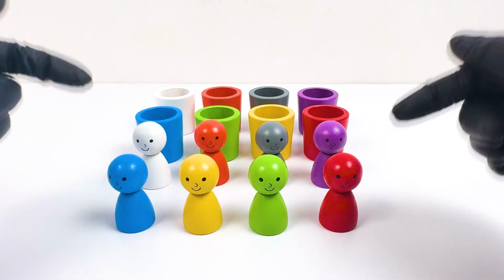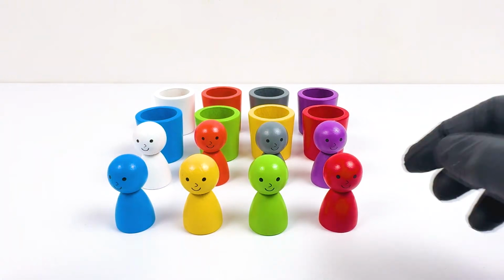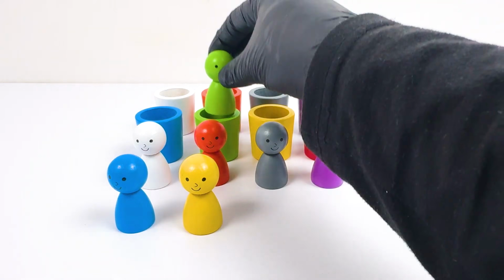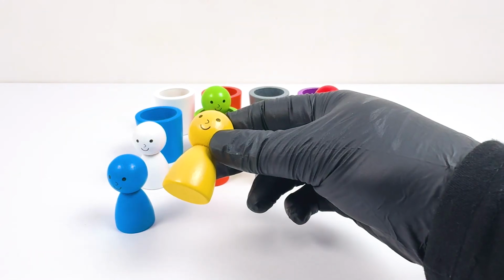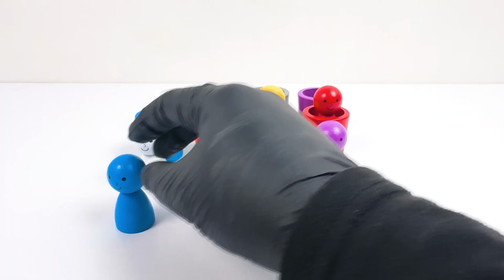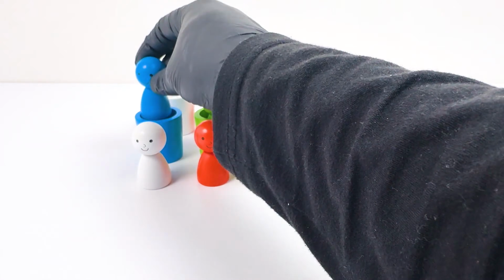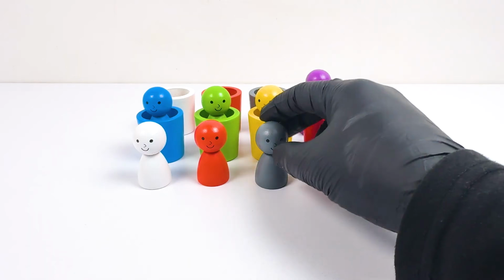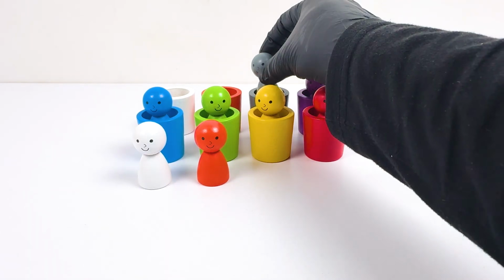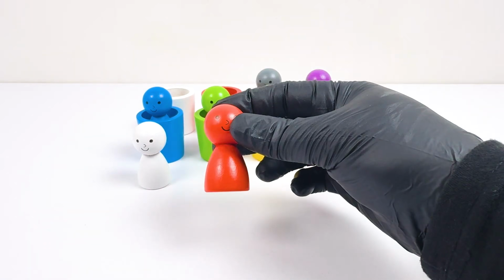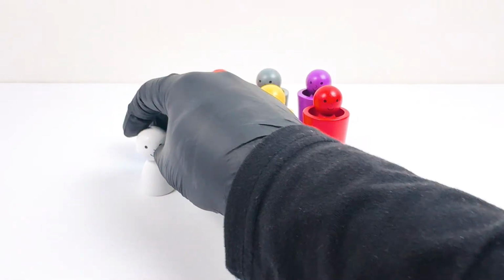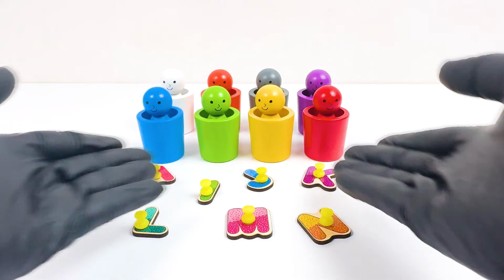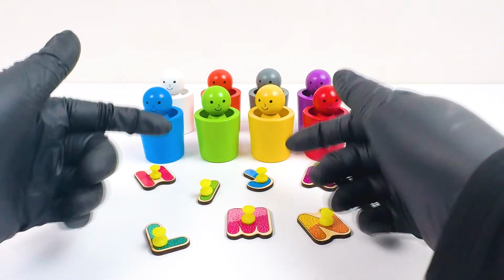We have many colorful cups and the dolls. Red, green, yellow, blue, purple, gray, orange, and white. Great! We found some more letters.